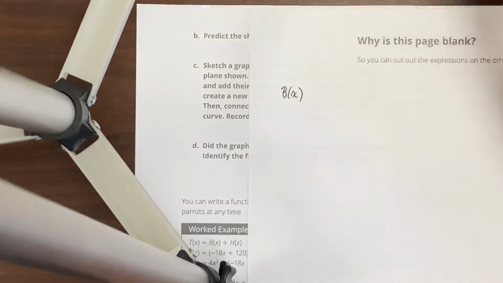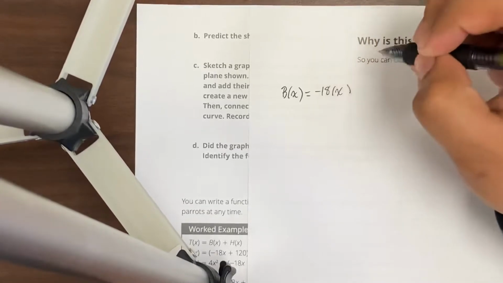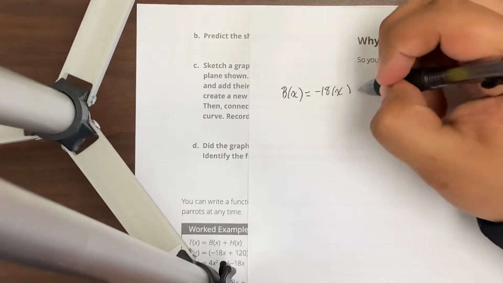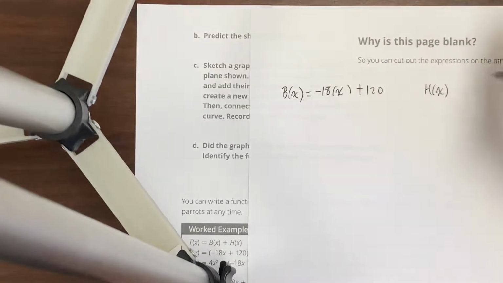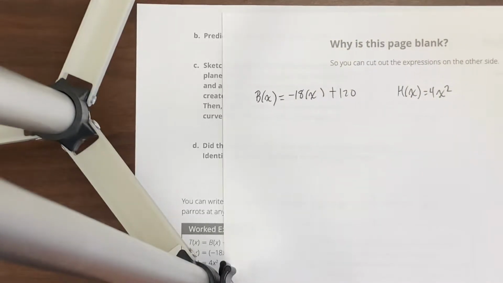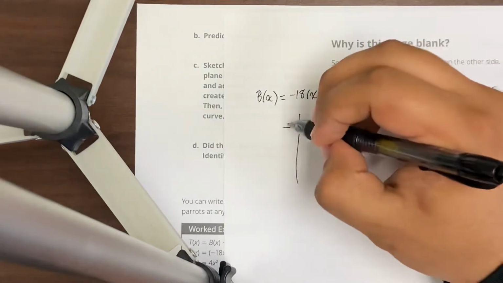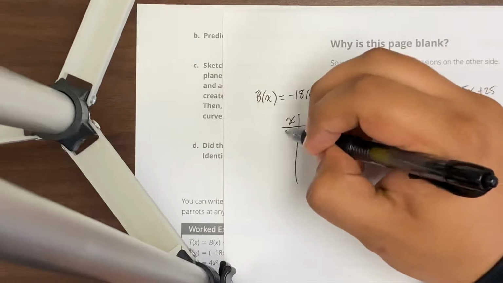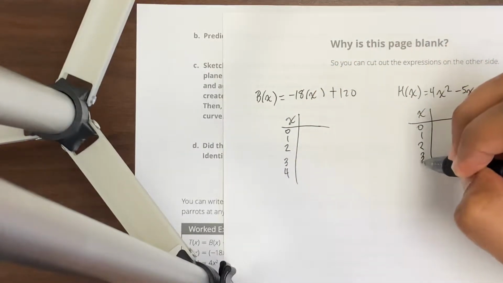b of x is on the previous paper: negative 18x plus 120. And then our h of x is equal to 4x squared minus 5x plus 25. Making a table: 0, 1, 2, 3, 4.